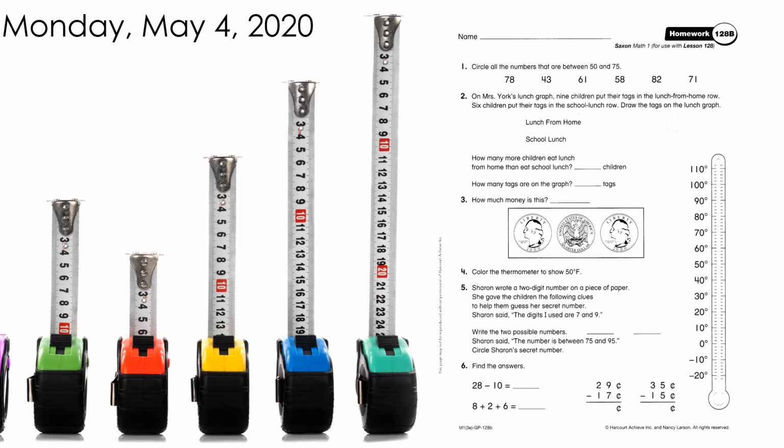As always, please use your best handwriting and write your name on the top. You may use crayon, marker, or pencil, whichever you choose, but please remember to write your first and last name the very best you can.